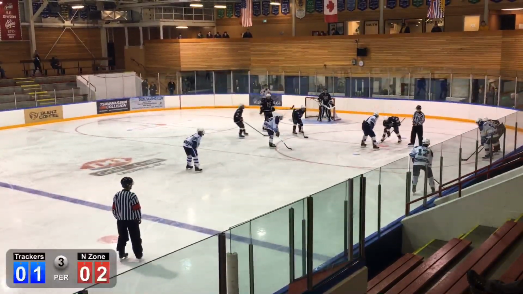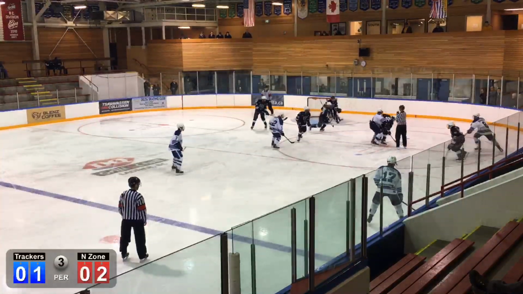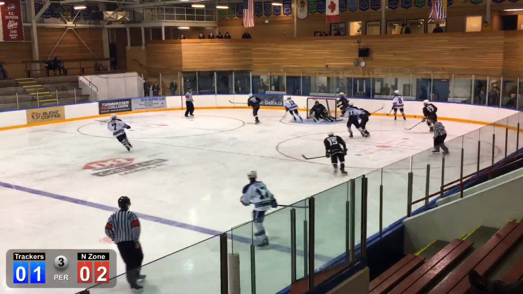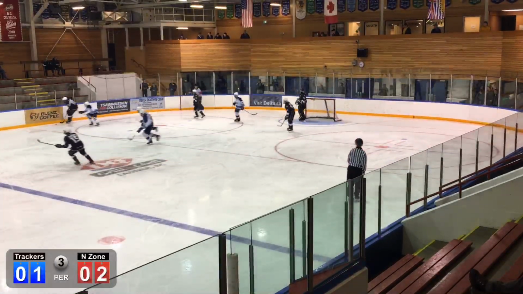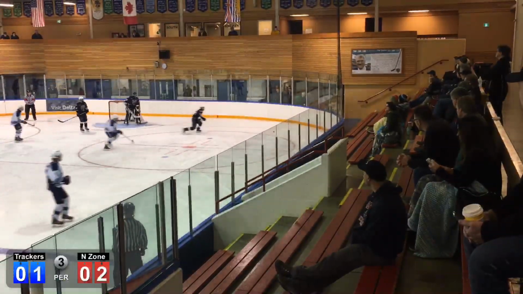And 12:18 left in the third period. Trackers looking to get on even grounds, down by a goal. Face-off won by the Kings. They go behind their goal, and Lowen thinks about pinching up. He does. Shot towards the net. It's going to bounce. Bounces just wide.